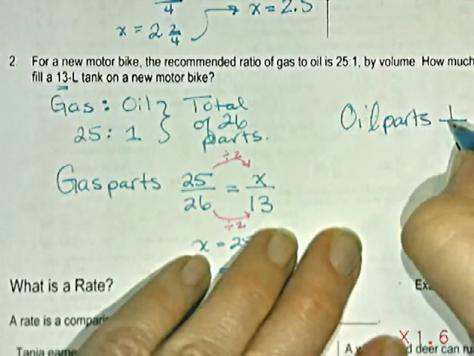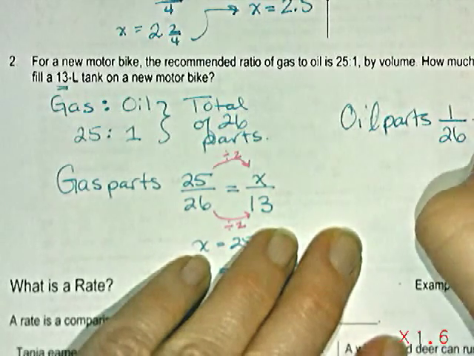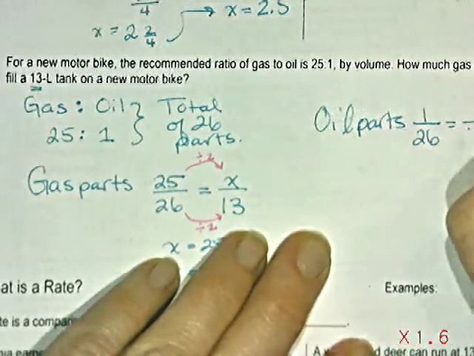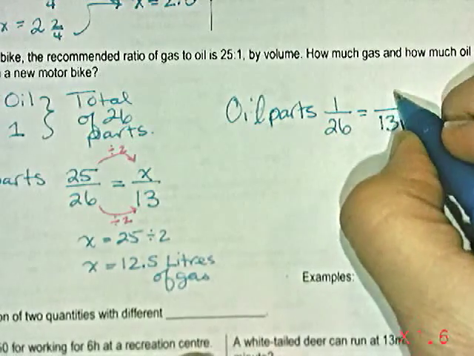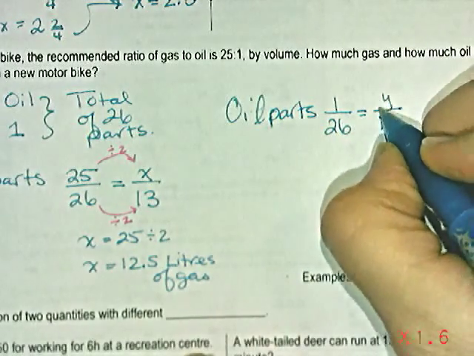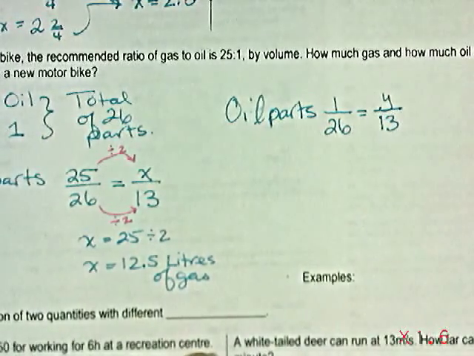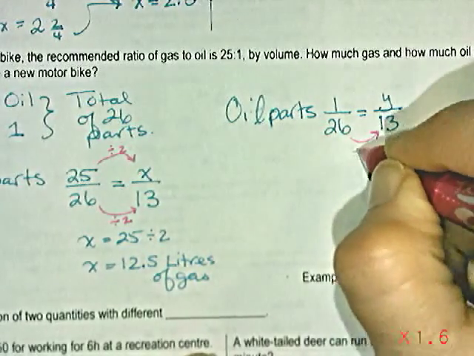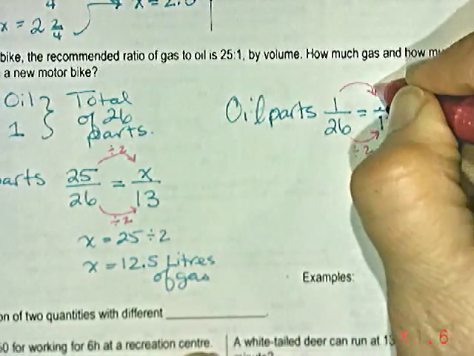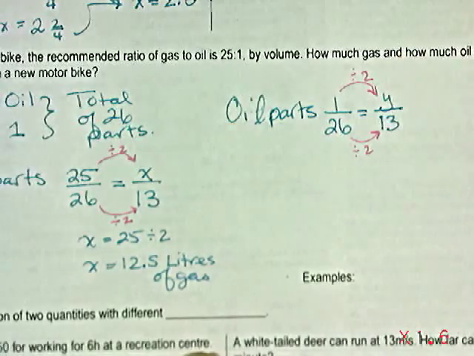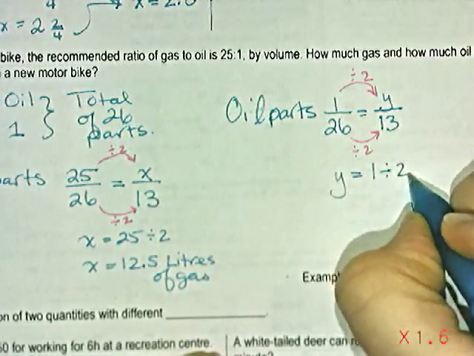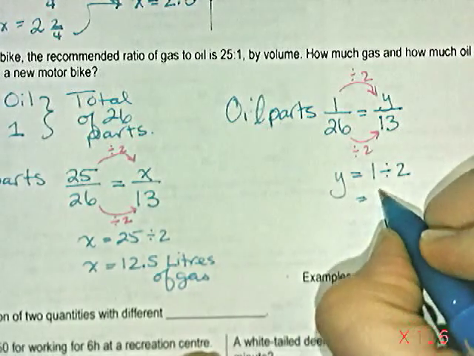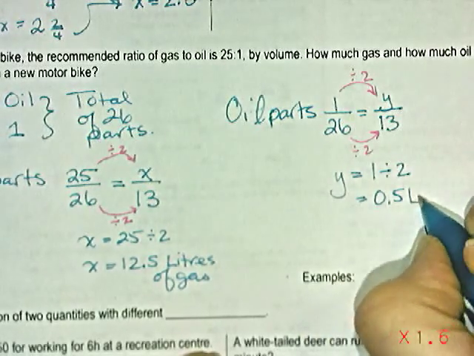The oil parts would be 1 part out of 26 parts, but my tank of mixture only holds 13. Let's call this perhaps y. And so again, I have got a situation where I'm dividing by 2. And so my y value would be 1 divided by 2, or 1/2, which would be 0.5 liters.